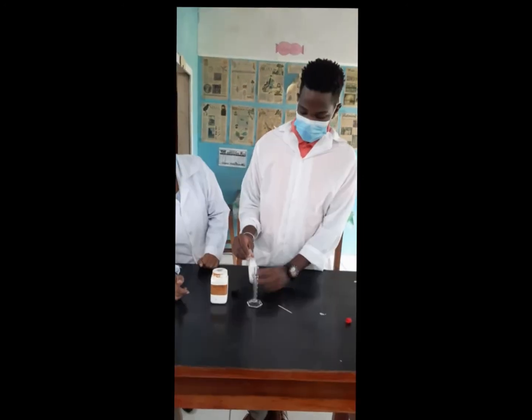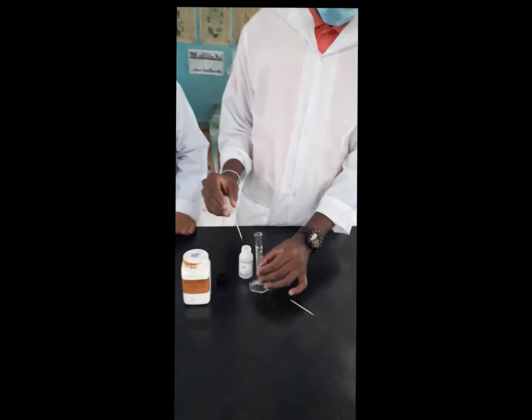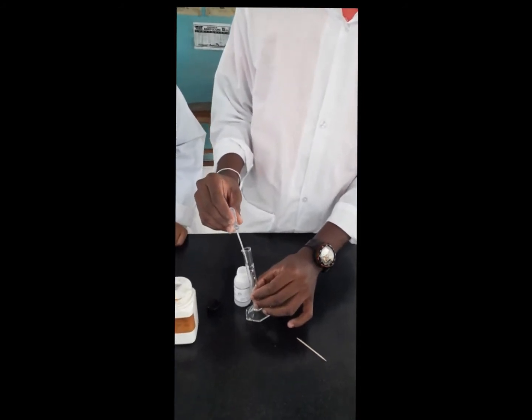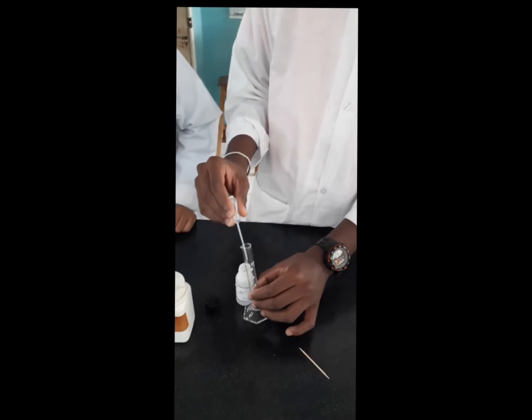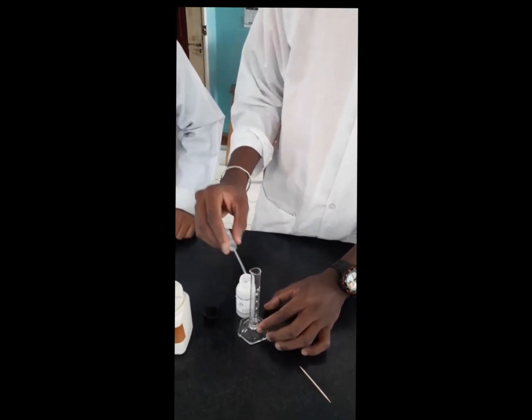Good. Add the sulfuric acid to the measuring cylinder. We are measuring about 4 ml of the acid.